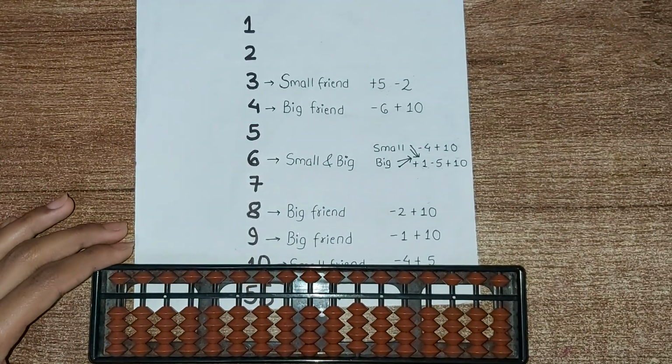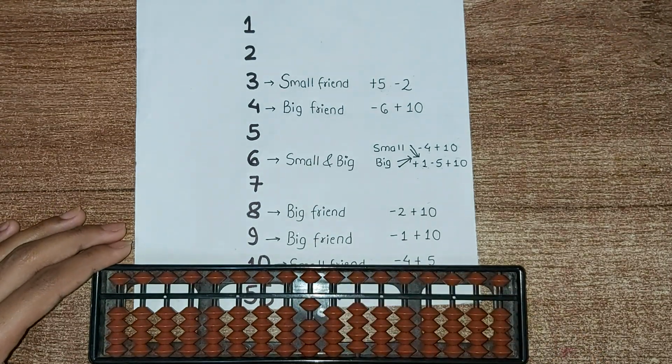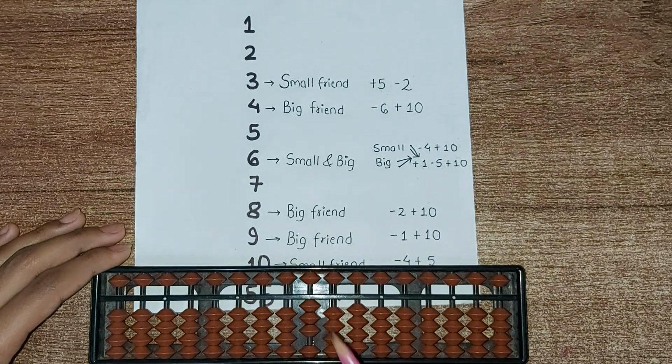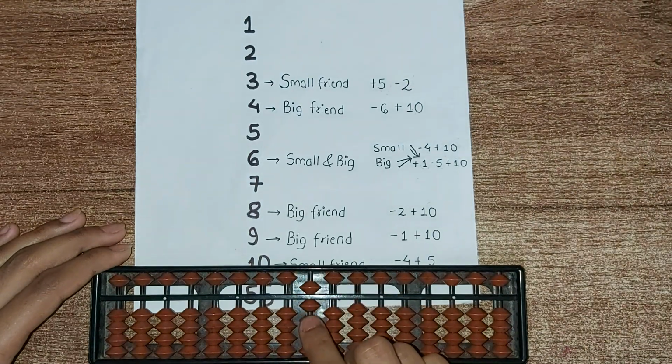Okay, so first we have 1. 1 we can add easily. Then 2. 2 also we can add easily as required beads are available. Now the next number is 3, but we don't have 3 beads available. So now we use small friend concept as upper bead is available here. So we add 5 and subtract 2, plus 5 and minus 2. So the answer is 6.